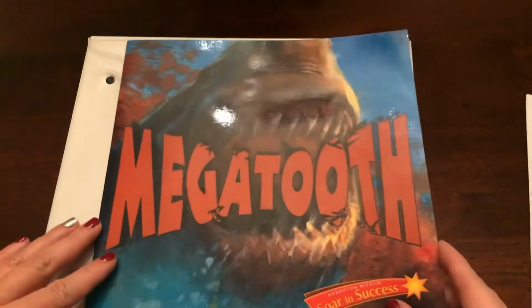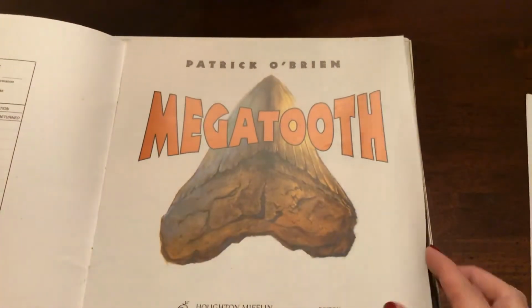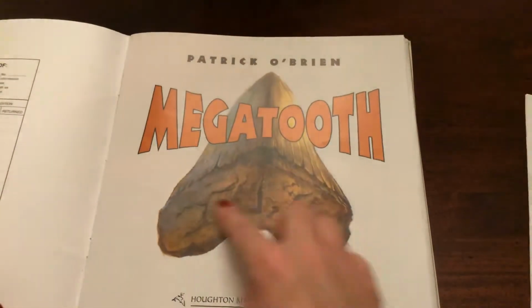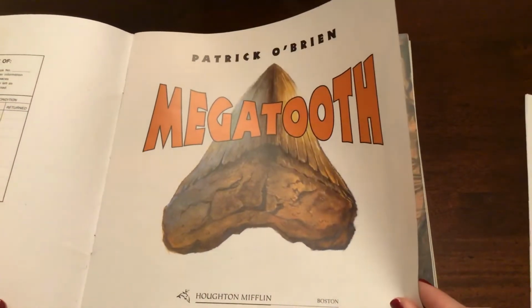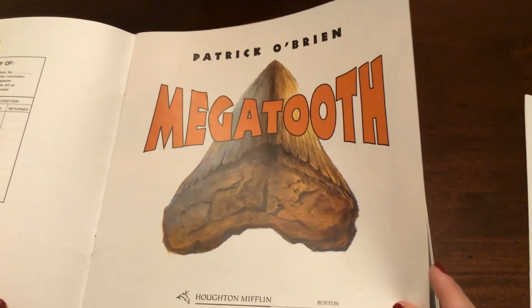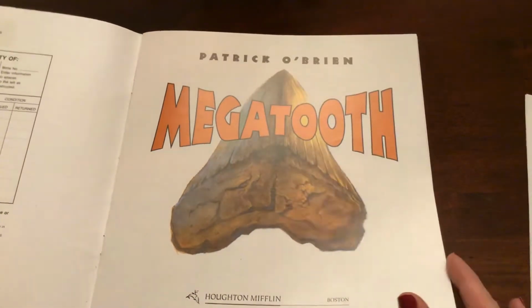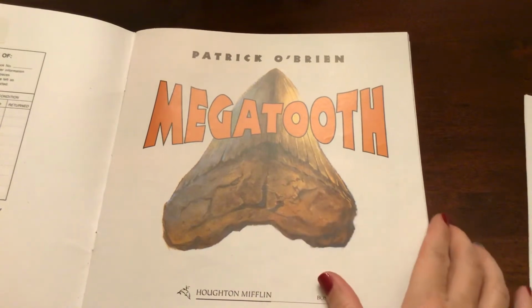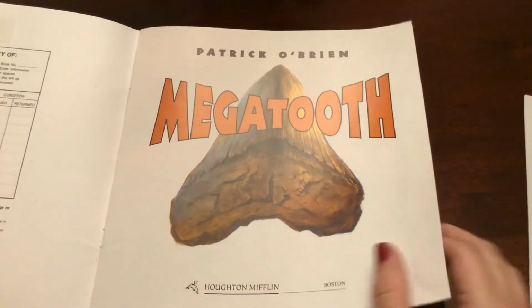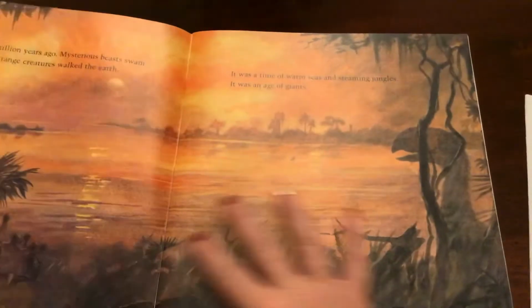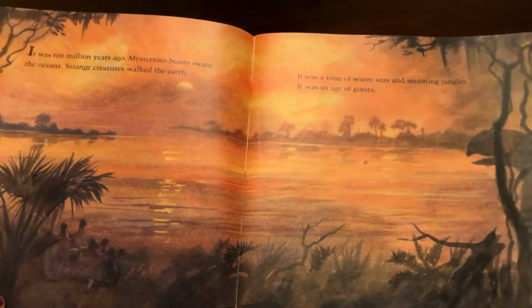As we look through our book, I really like this book. Megatooth. One of these great big teeth was found along the Carolina coast in North Carolina a couple summers ago at a beach where I go, Ocean Isle. That megatooth was found about a week after I had vacation there. So neat finds.